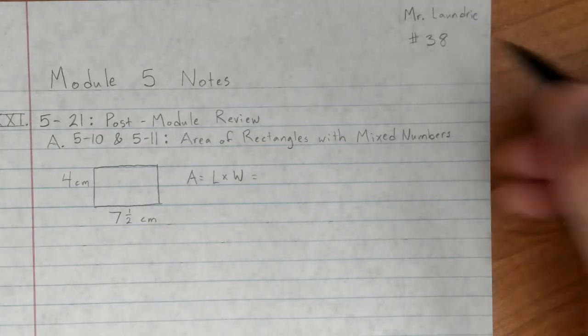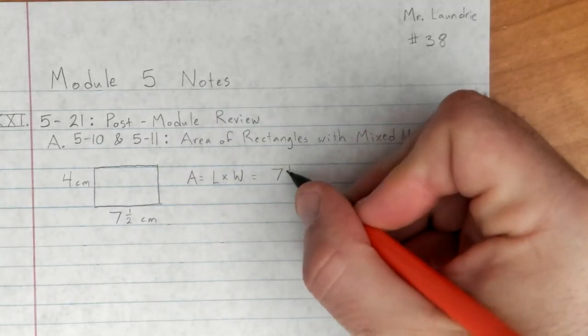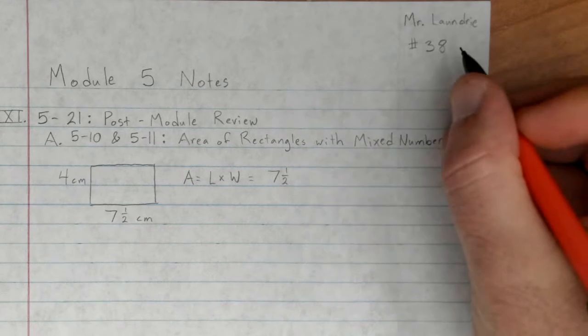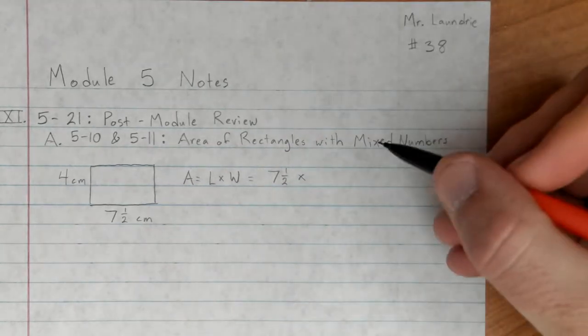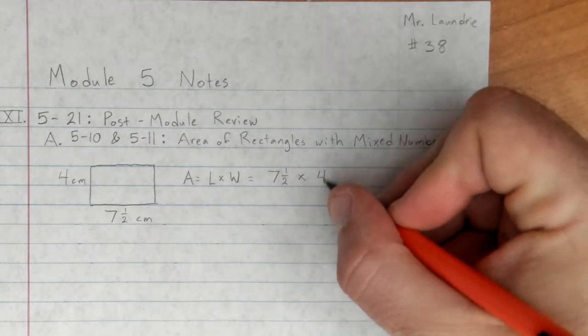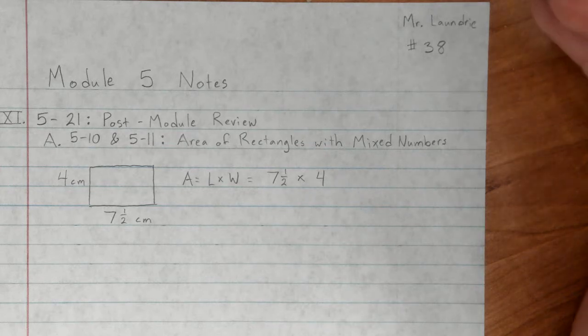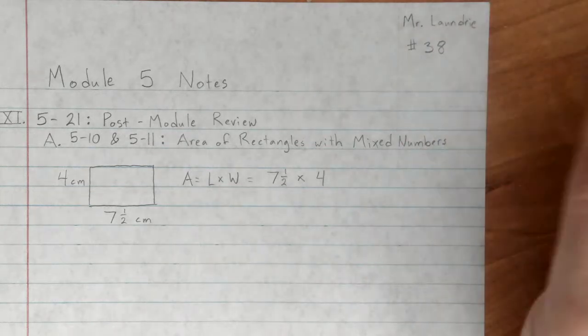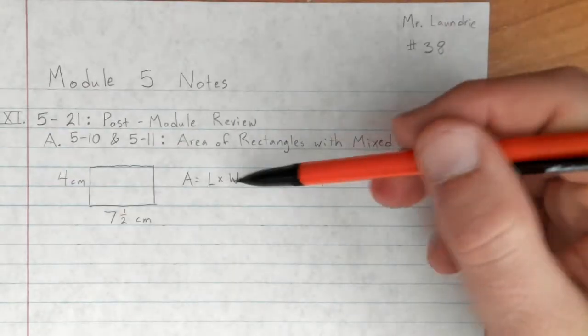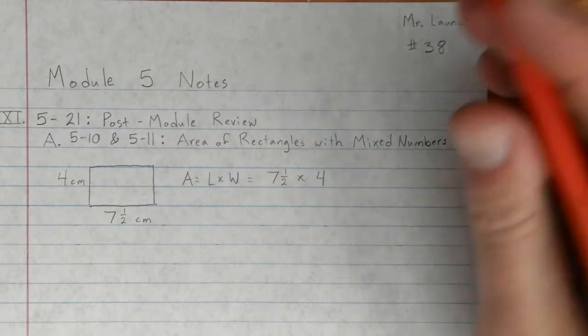Length in this case would be 7.5 times our width of 4. Now, commutative property of multiplication tells us order doesn't really matter. Width times length works just as well.